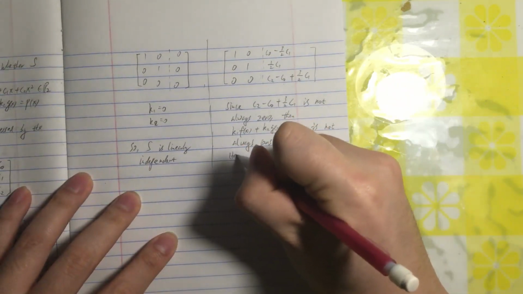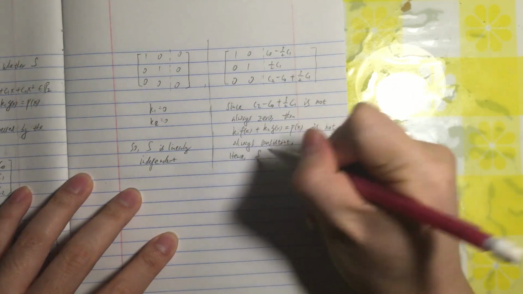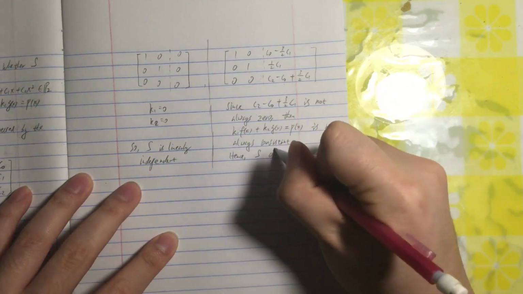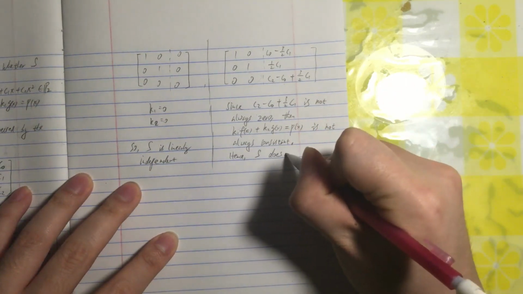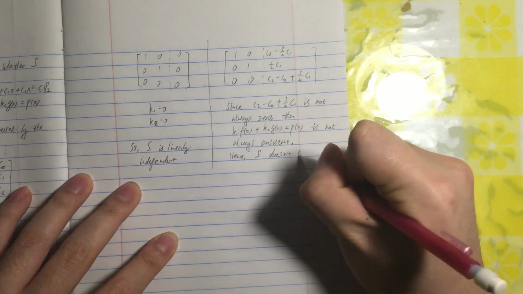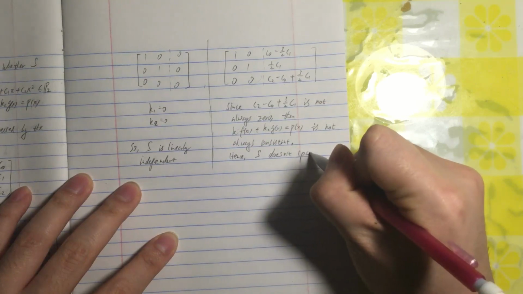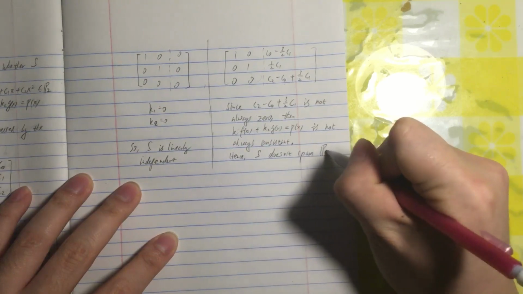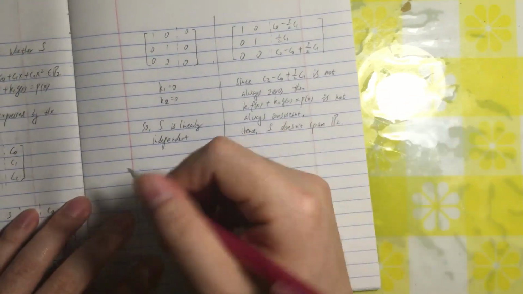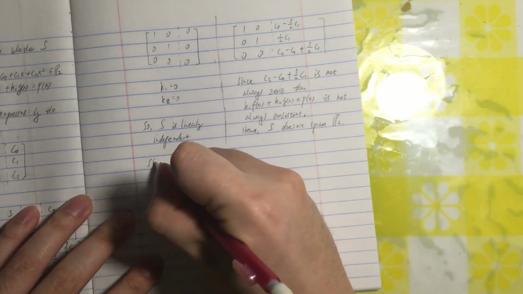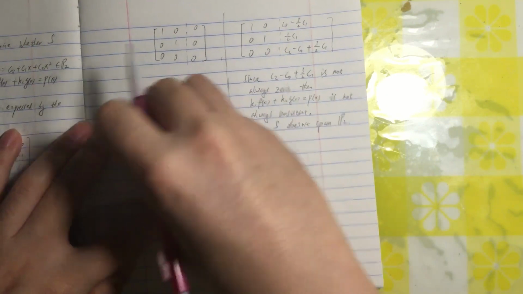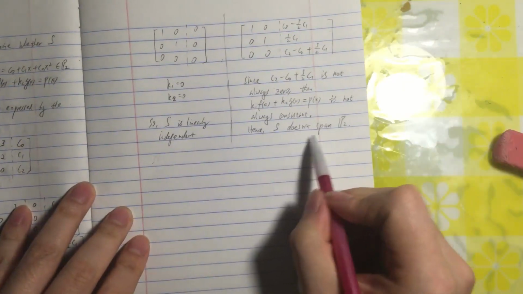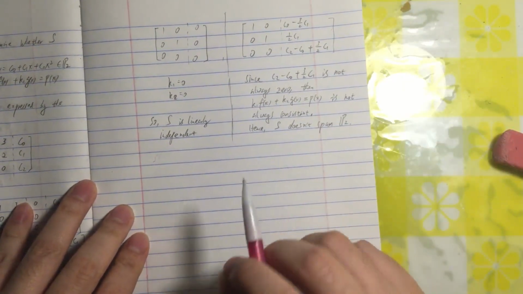Hence, S doesn't span P2. Since S doesn't span P2, S is not a basis of P2.